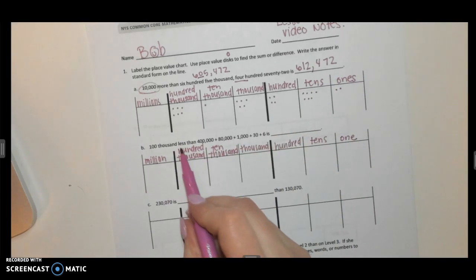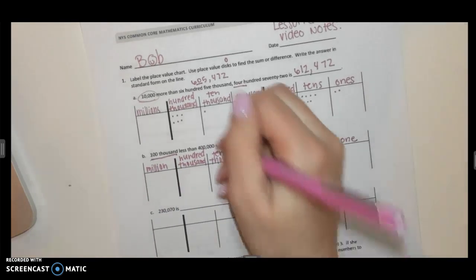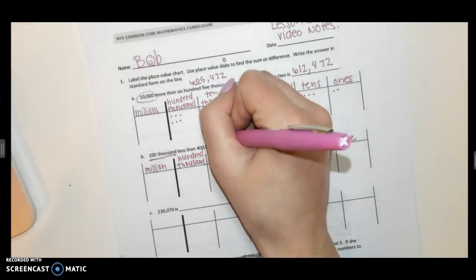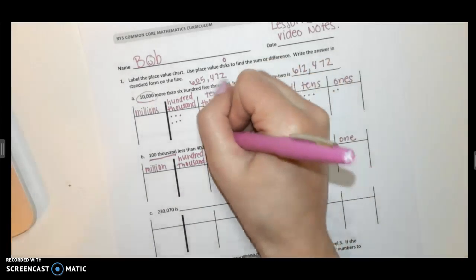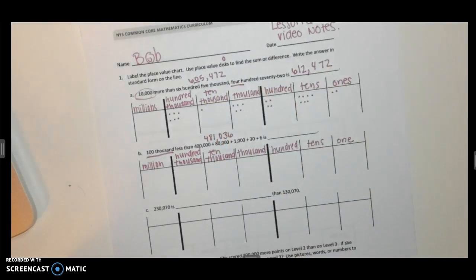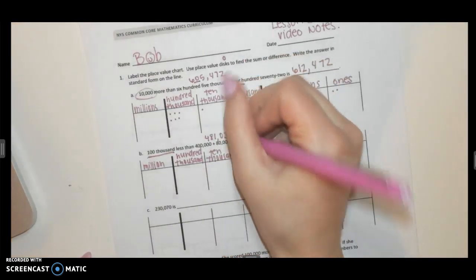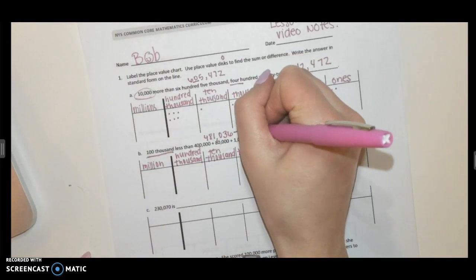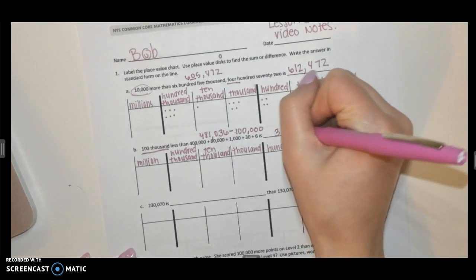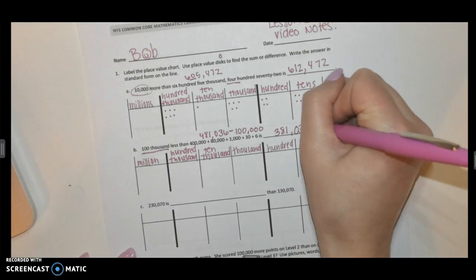So this number first, I have 100,000 less than 481,036. So 100,000 less than this, minus 100,000, would be 381,036.